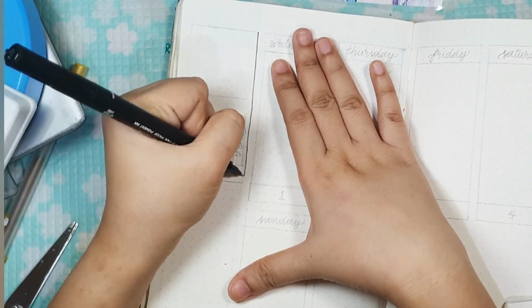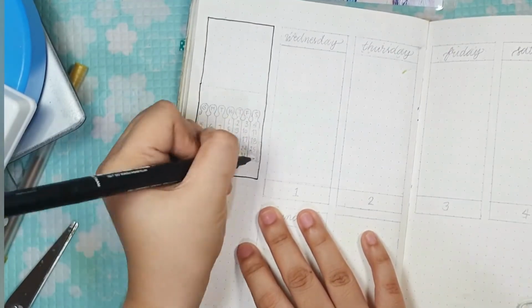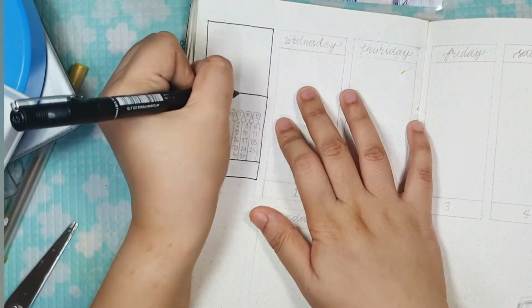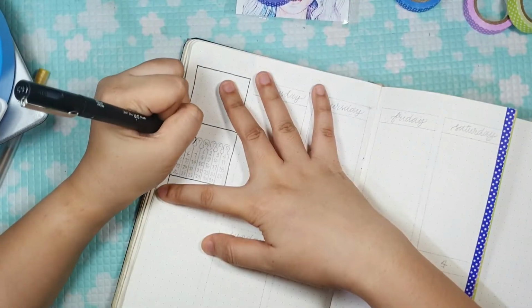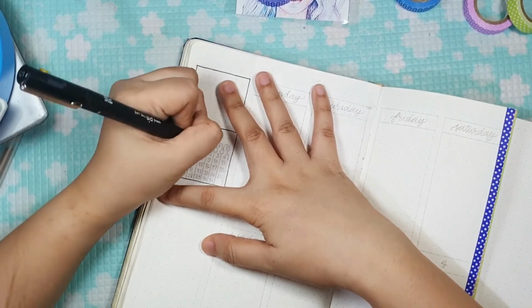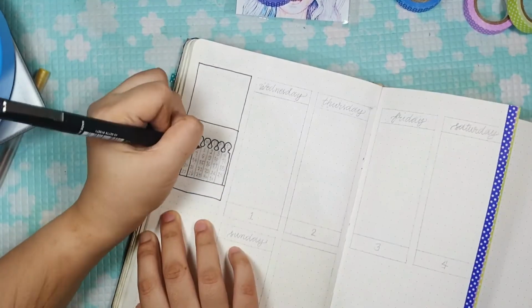For my calendar, yes, I'm drawing a matchbook because yay theme, and I would be using the flat matches so I could write the dates on them as their design.